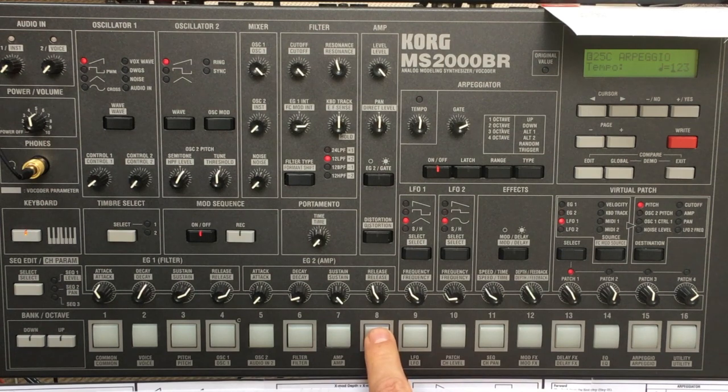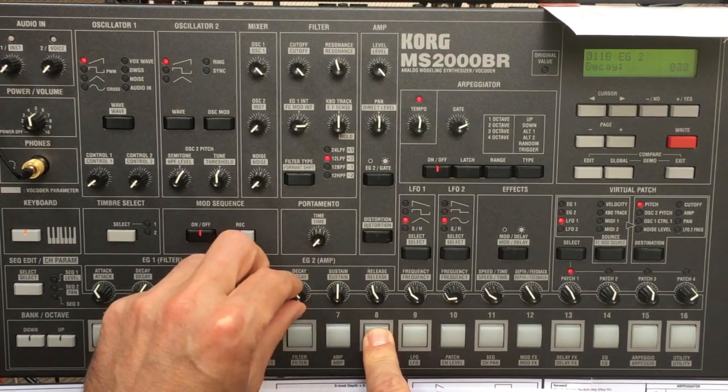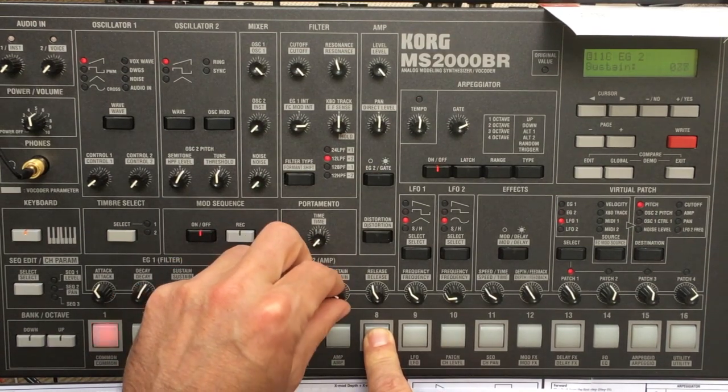Now this effect is very noticeable if the sustain level on EG2 is reduced. Turn the decay up.